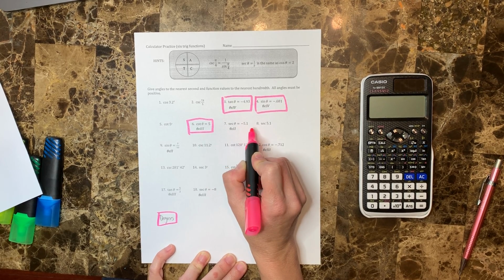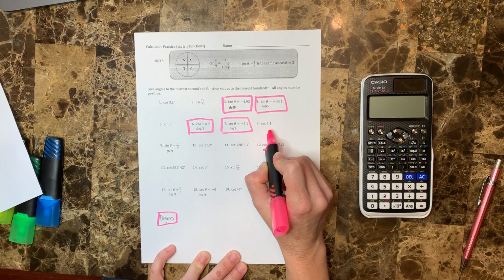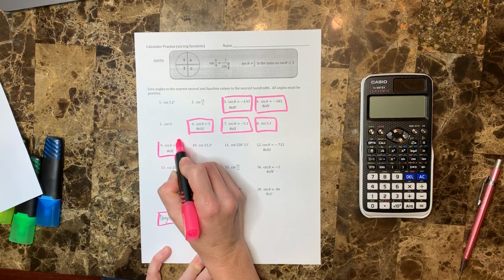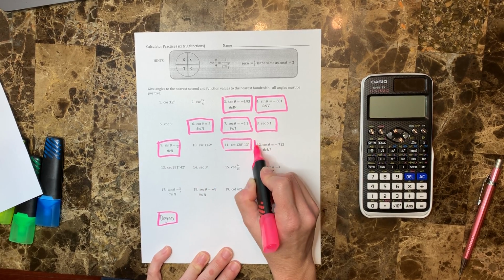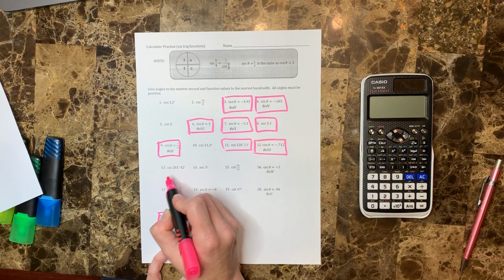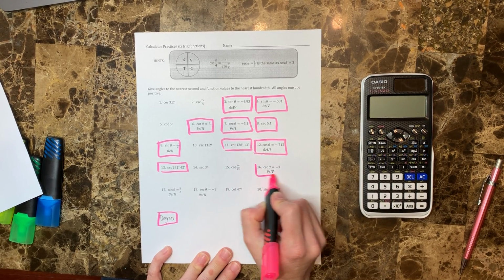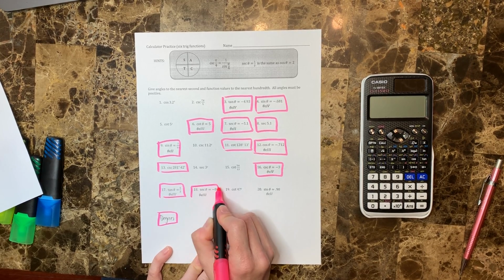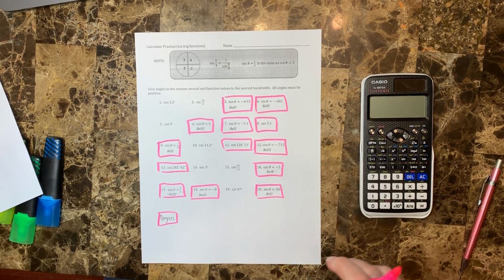I don't see an R, I don't see a pi. Again, you can go through, figure out which ones are in degrees and highlight them in one particular color. Okay, so those are all in degrees.